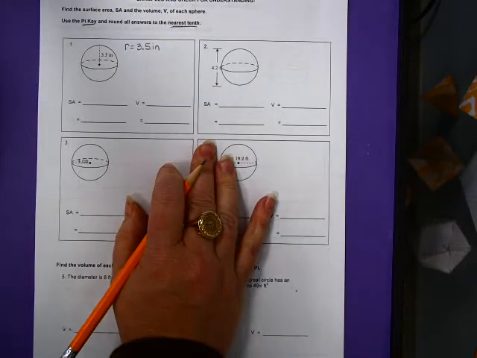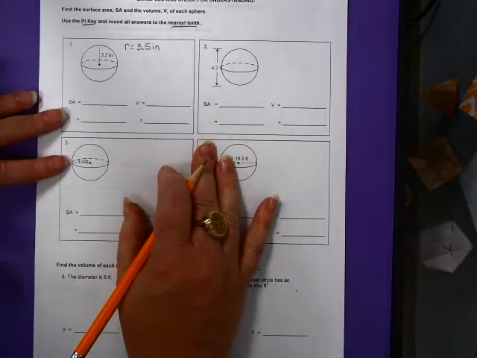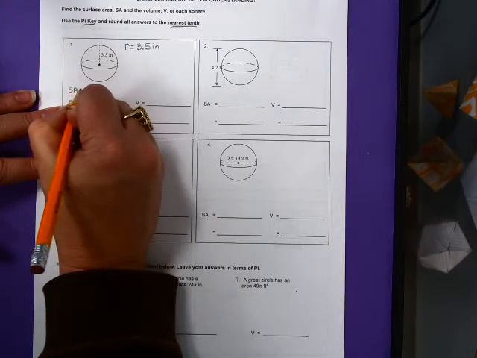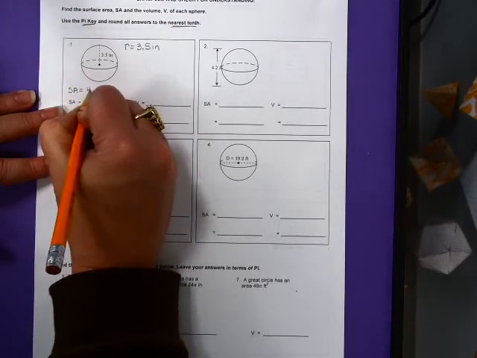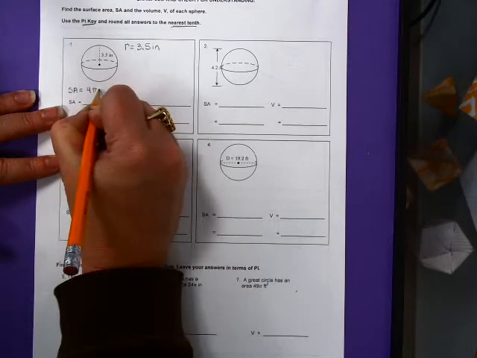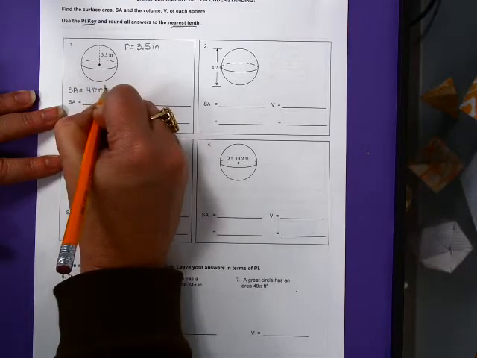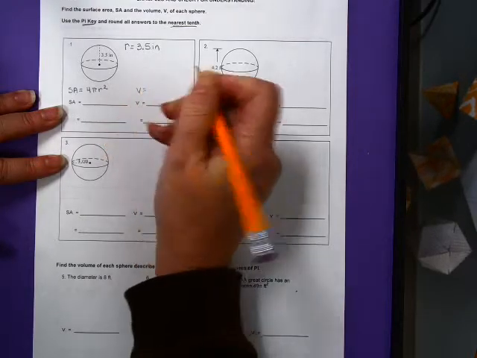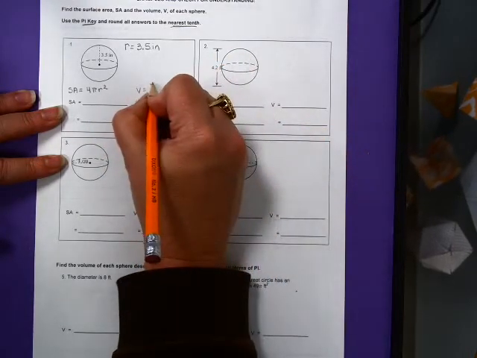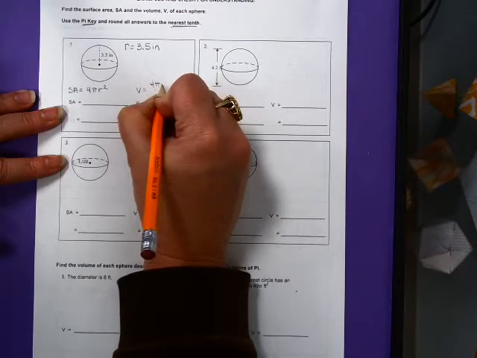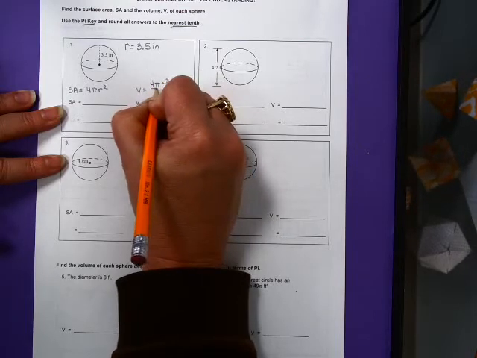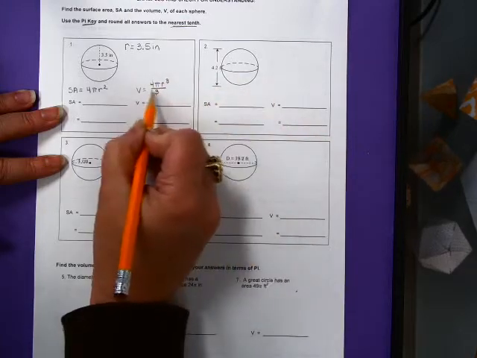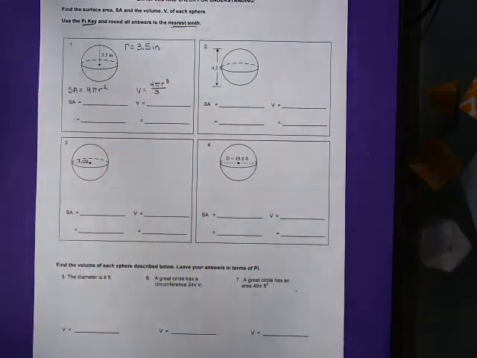Okay, I'm just going to write down that I'm going to remind myself that the surface area is 4 pi r squared. And over here I'm going to write down the volume is, and I'm going to write it down the other way, 4 pi r cubed over 3. Yes, it's 4/3 pi r cubed, but this is the best way to write it down.